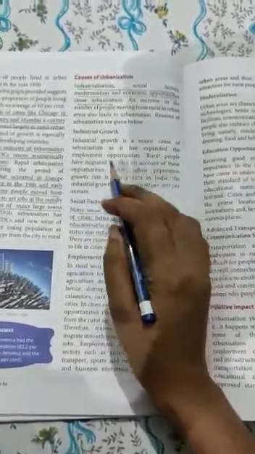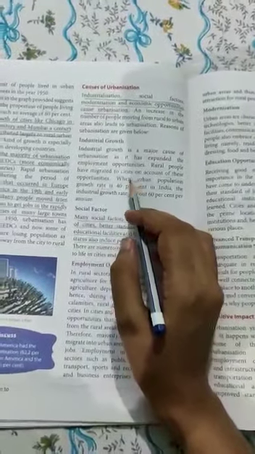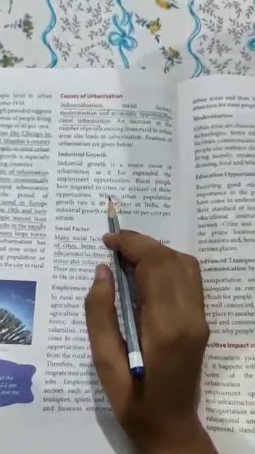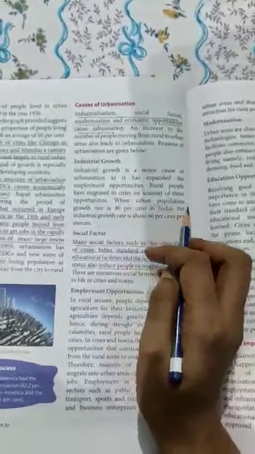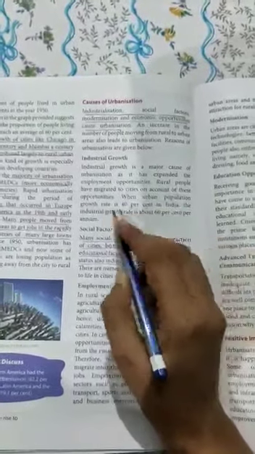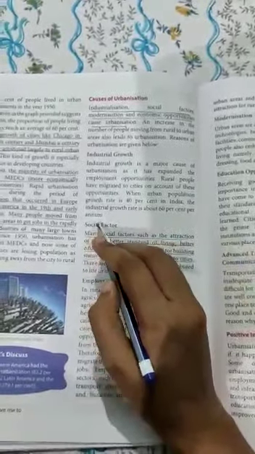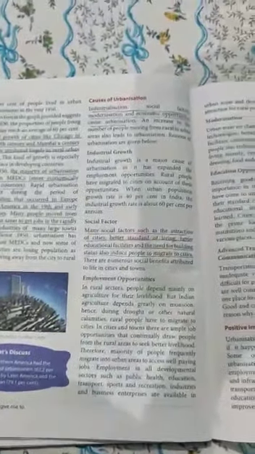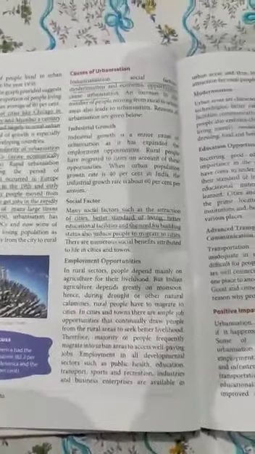So, rural people have migrated, they have shifted to these cities on account of more employment opportunities and for a better standard of living. When the urban population growth rate is 40% in India, the industrial growth rate is about 60% per annum. Next is social factor.